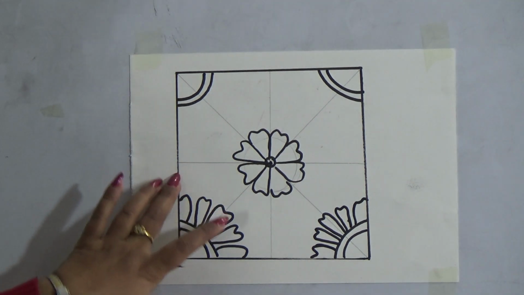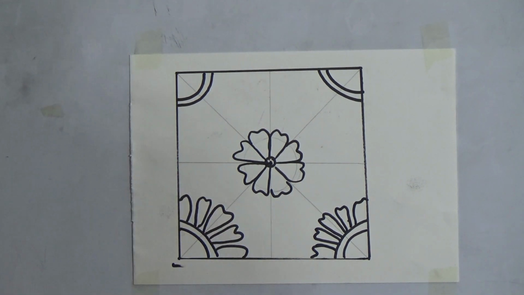Any confusion, you can draw another circle, that means the boundary.